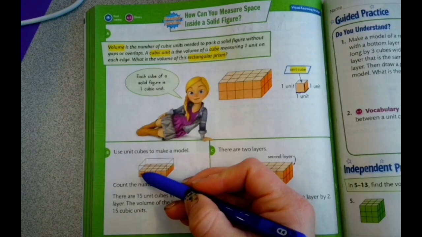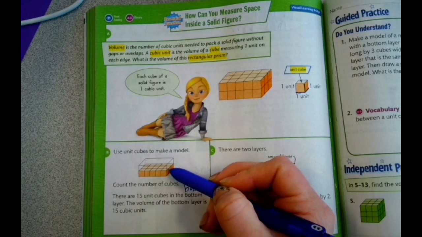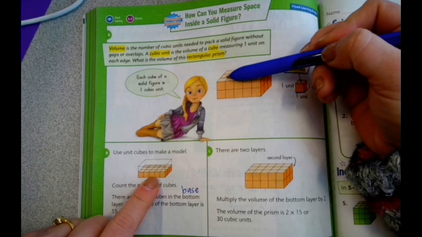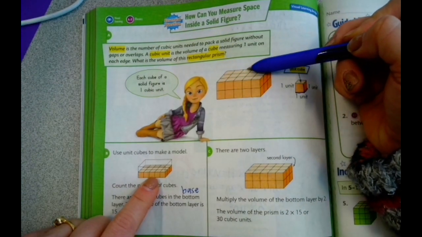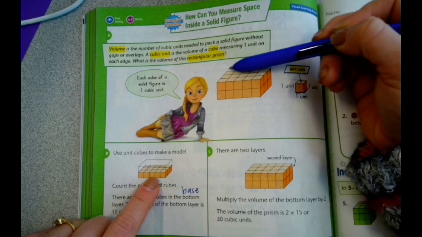So I have 1, 2, 3, 4, 5, 6, 7, 8, 9, 10, 11, 12, 13, 14, 15. So I have 15 in my base. Same thing on top. 1, 2, 3, 4, 5, 6, 7, 8, 9, 10, 11, 12, 13, 14, 15, or I could just count this way, 5, 10, 15.